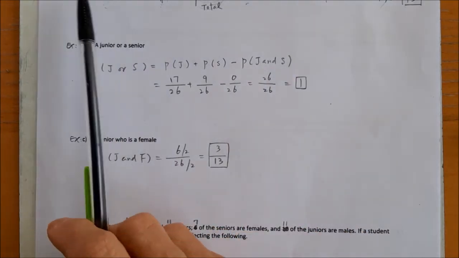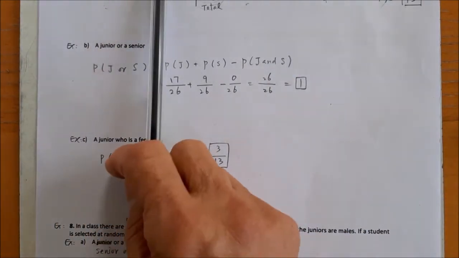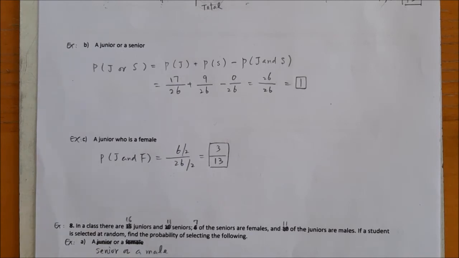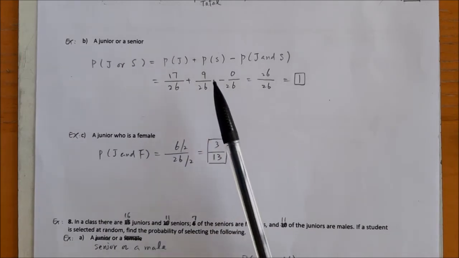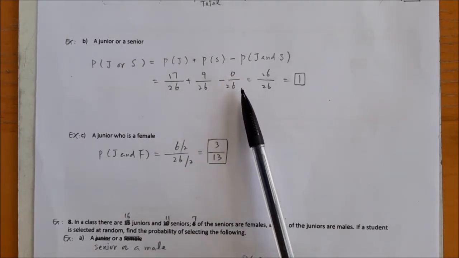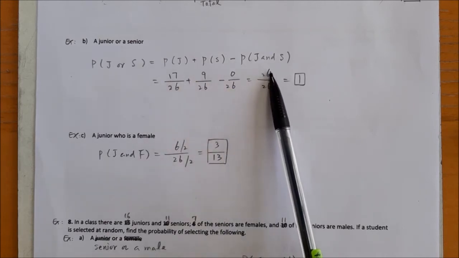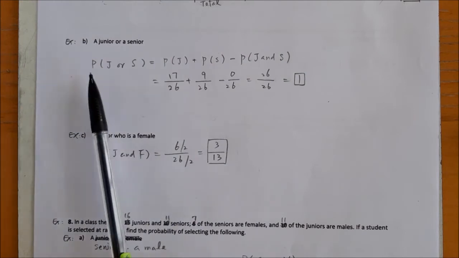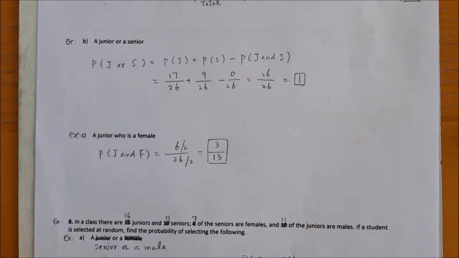Are there any students who are a junior and also a senior? A student who is junior cannot be senior. A student who is senior cannot be a junior. So that's impossible. So there's no such students. So it's 0 out of 26 probability. Then 17 add 9 is 26 out of 26. So equal 1, 100%. Because in this class, there are only juniors and seniors. So you got one student, either junior or senior, probability is 100%.